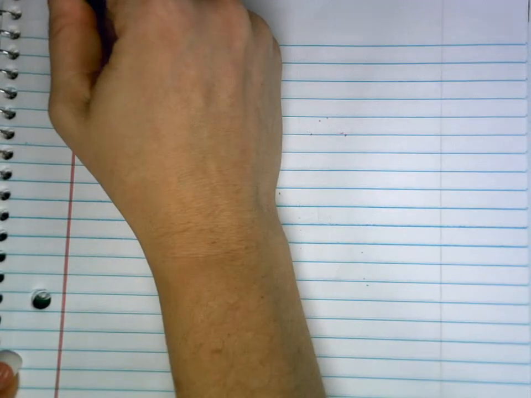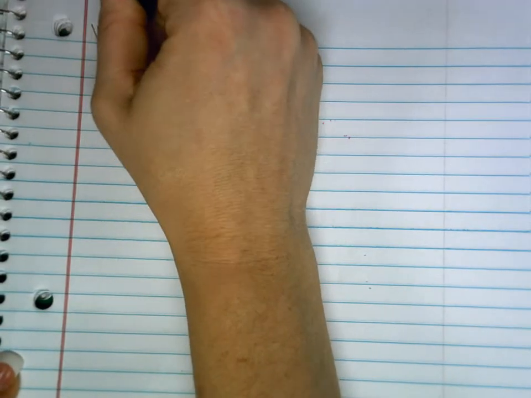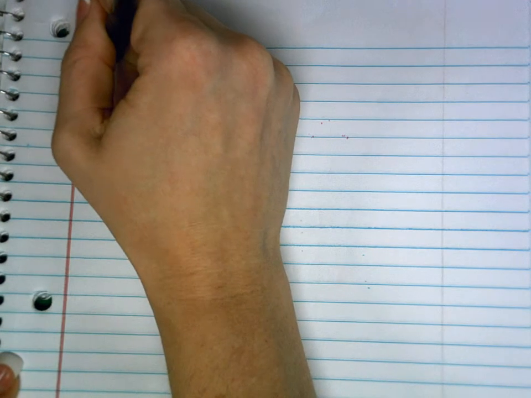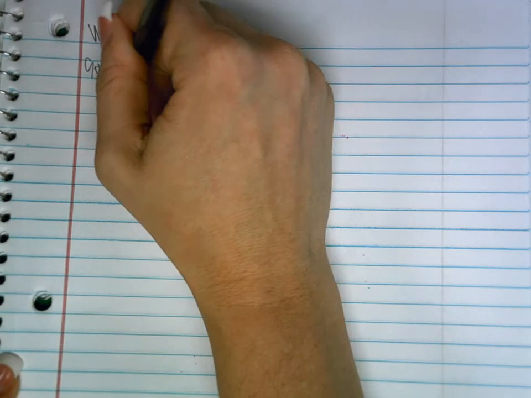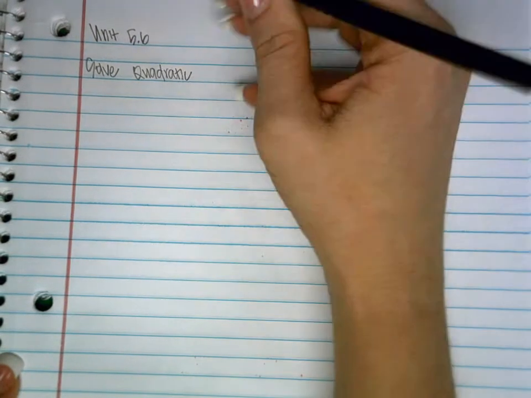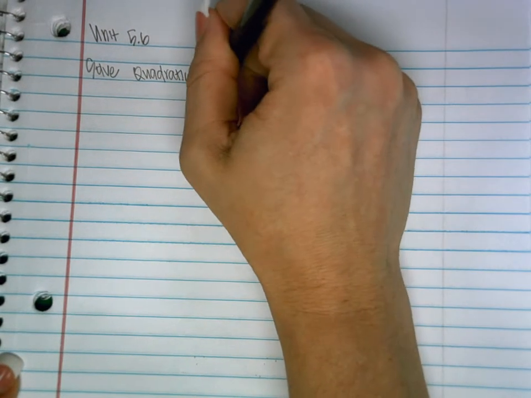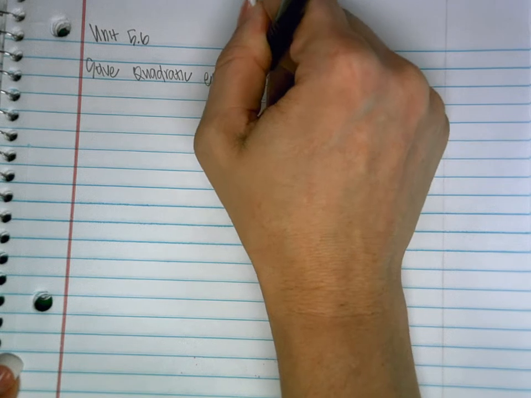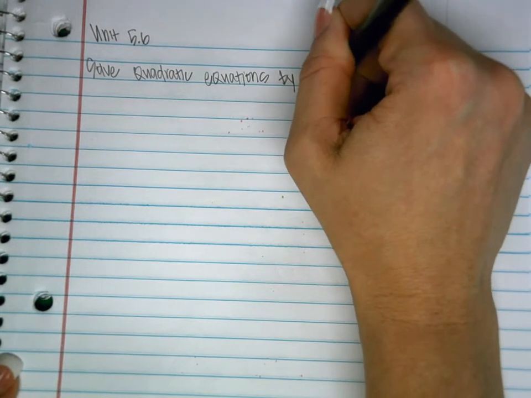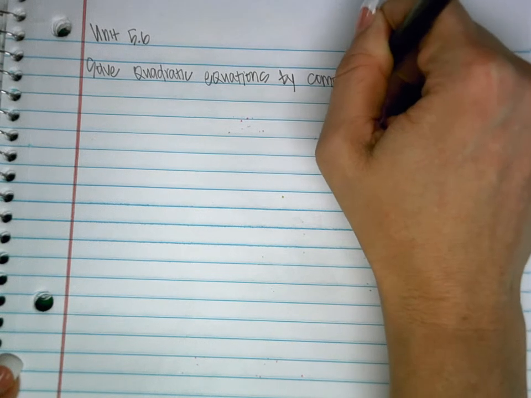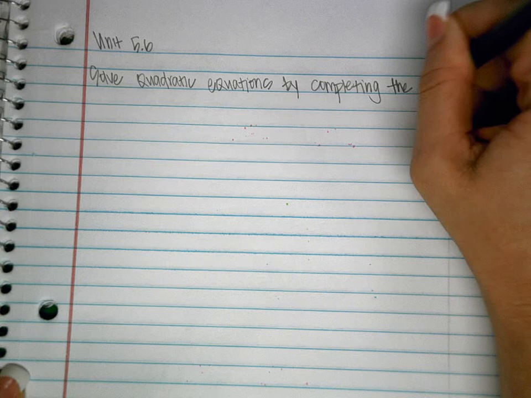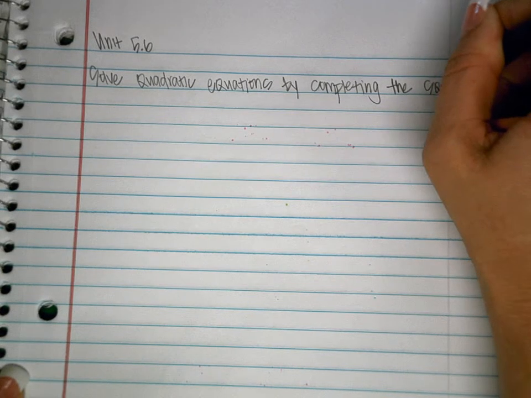Okay, people, today we are working on unit 5.6. 5.6 is very, very similar to 5.5. We are still working on solving quadratic equations by completing the square. Very similar to what we did in 5.5, but we're going to make it just a little bit more difficult.